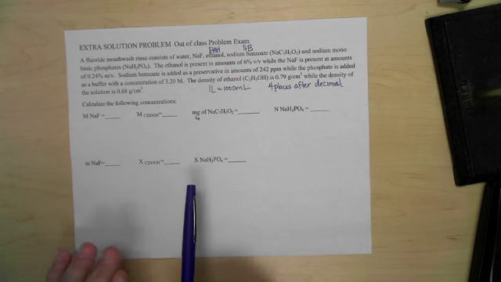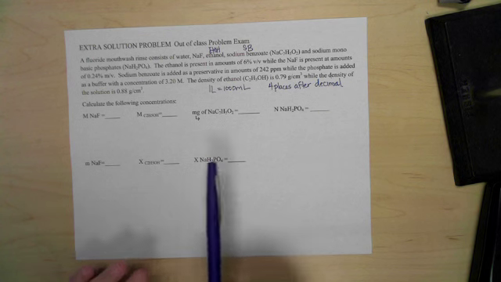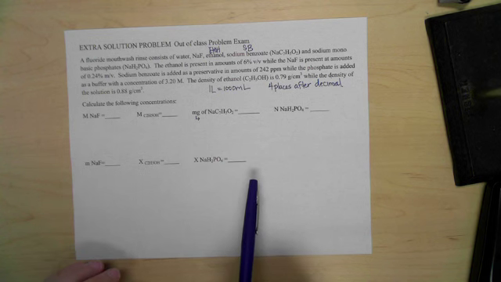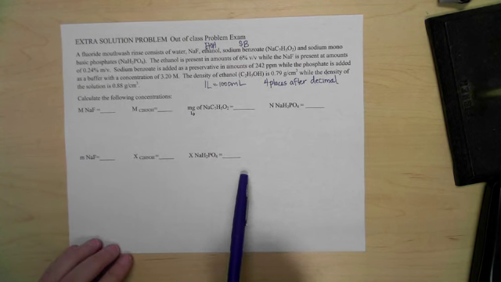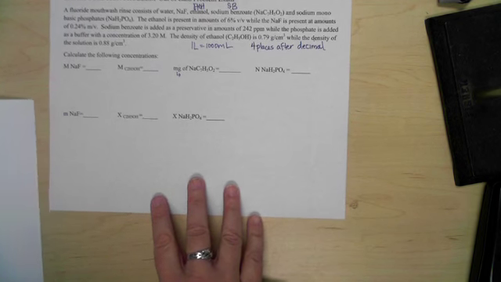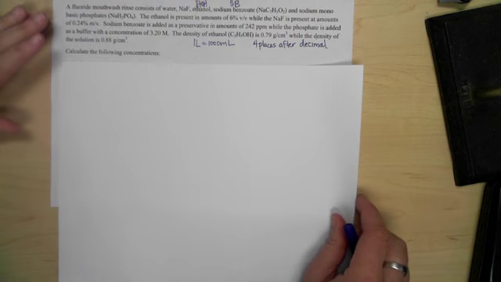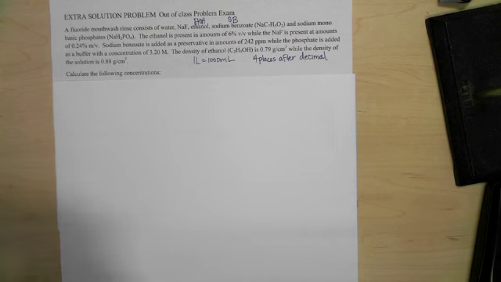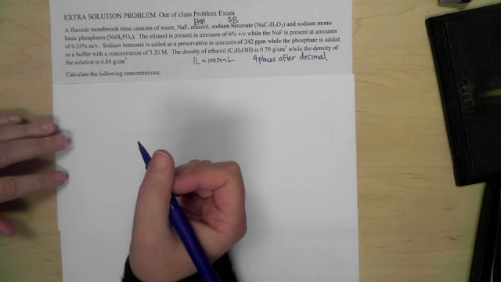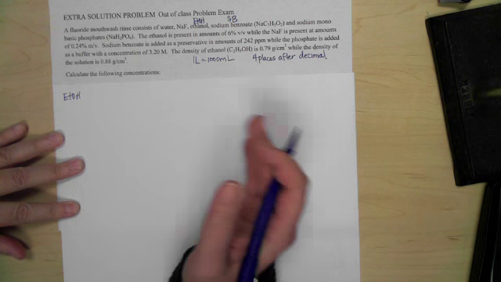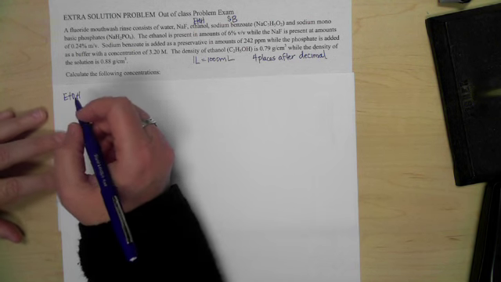Oftentimes I'll give you molecular weights. Here I did not, but I will give them to you as we go. Because of the camera that I'm working at, I'm going to slide this up and use a large sheet of paper so that I can work this left to right, and then we'll come back to the concentration. The camera doesn't like it when I do that, so we're back. The first thing I want to do is the ethanol. You can work it in any order, but I've started with the ethanol.